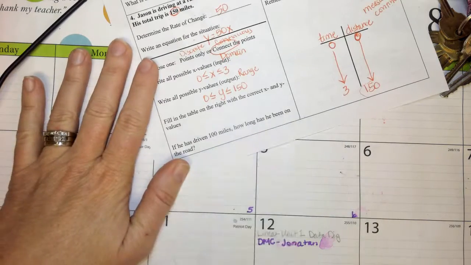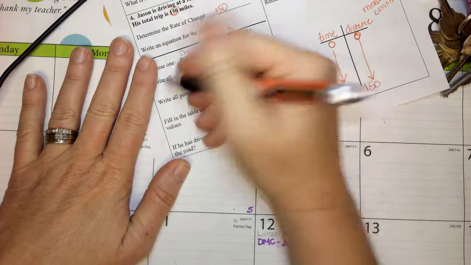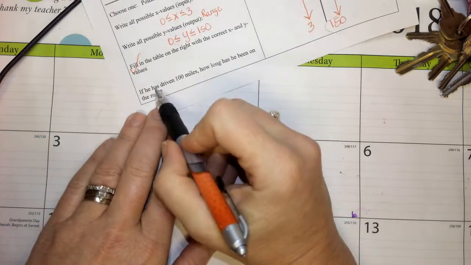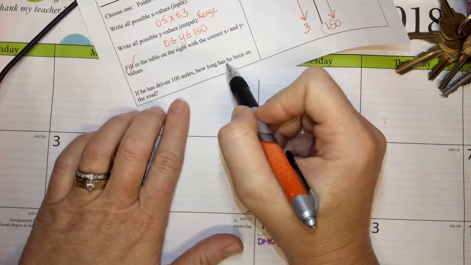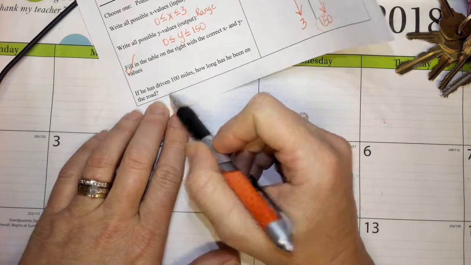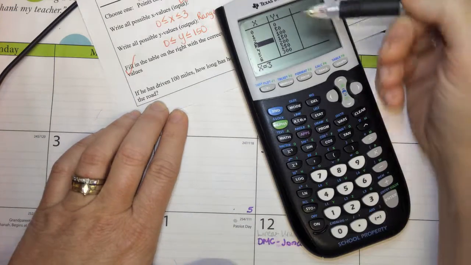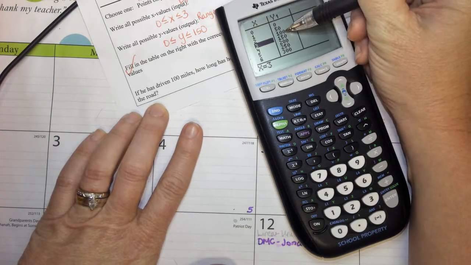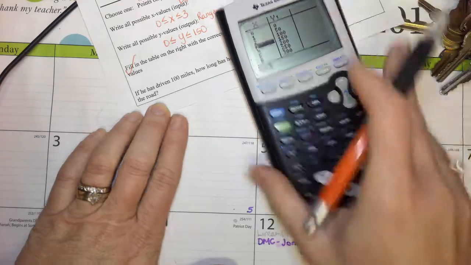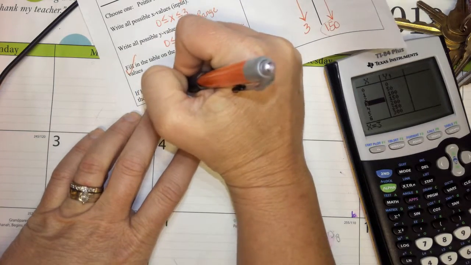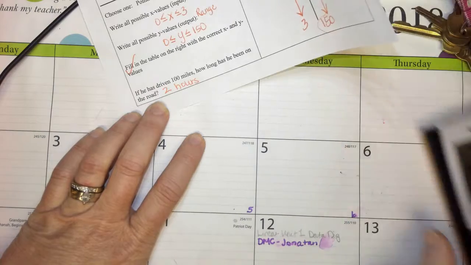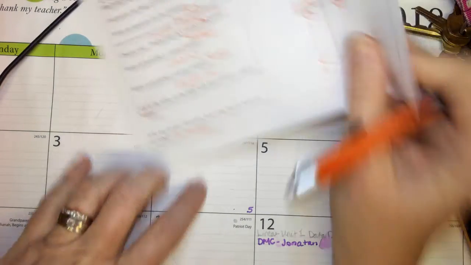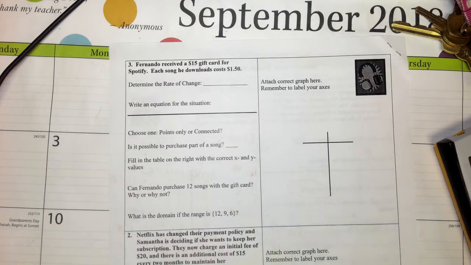Okay, so on this one it says to fill in the table on the right. We already did it. Now it's asking if he has driven 100 miles, how long has he been on the road? So all I have to do, remember miles is the y value. So I see I have 100 miles here, so therefore it was for 2 hours. Okay, let's flip over to the back to go to number 3.